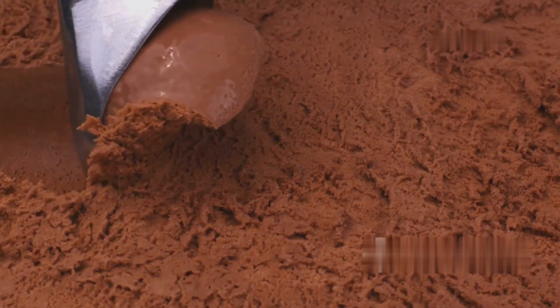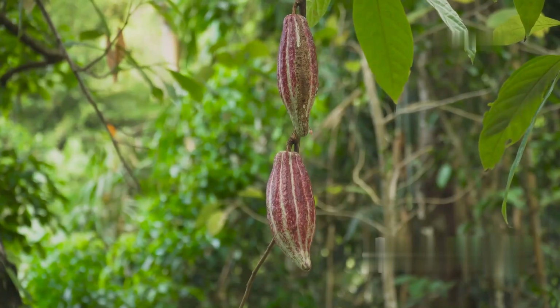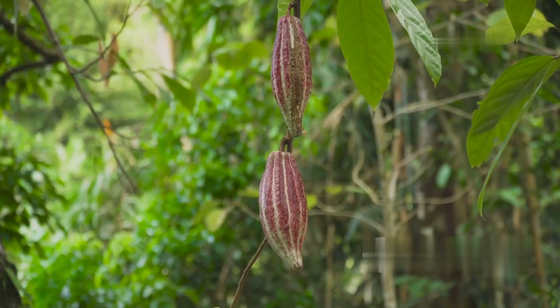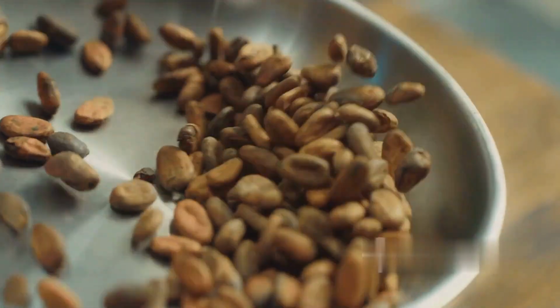KitKat bars consist of a few core ingredients: cocoa beans, milk, sugar, wheat flour, and palm and vegetable oils. Cocoa, a primary ingredient in chocolate, is typically sourced from regions like West Africa, Central and South America, and parts of Asia. The cocoa beans are harvested, fermented, dried, and roasted before arriving at the factory.